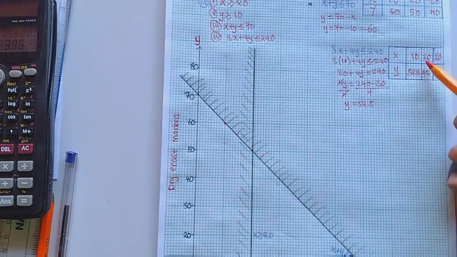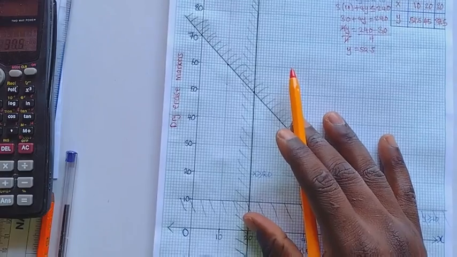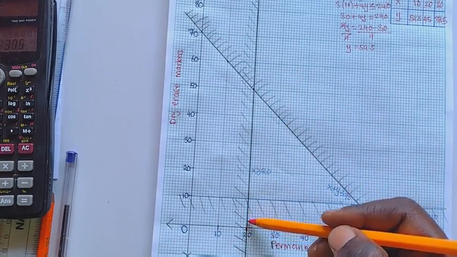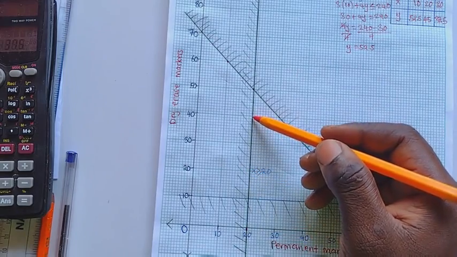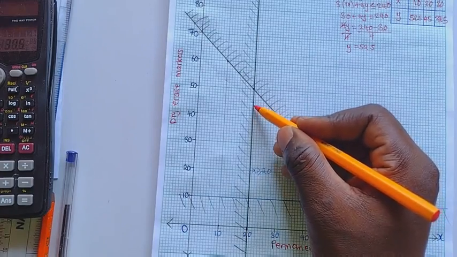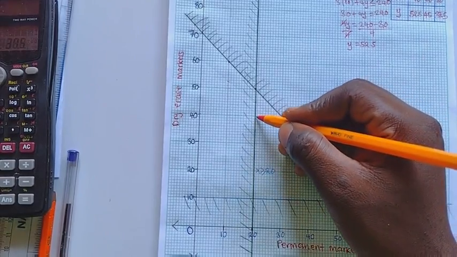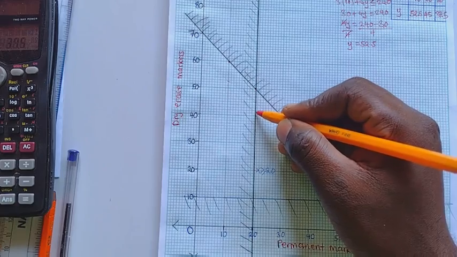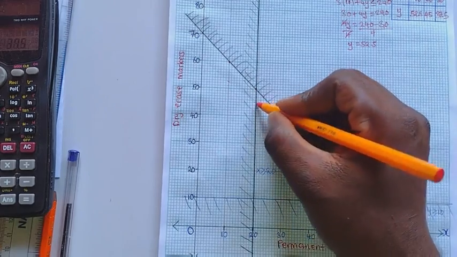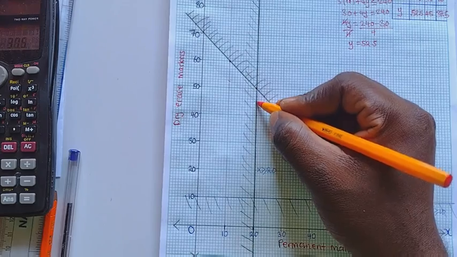Then we come to this other point, (20, 45). So our 20 is right here. We just need to identify where the 45 is. The 40 is right here. So for 45, they'll count from here: 1, 2, 3, 4, 5. I hope you have seen 40, 41, 42, 43, 44, 45. So this is where the point is going to be for 45.